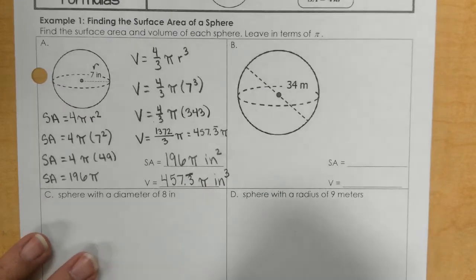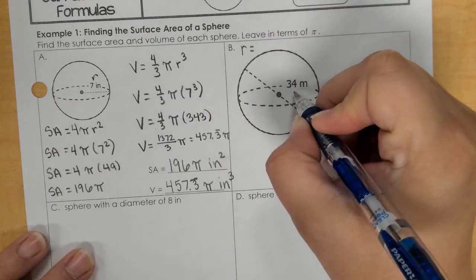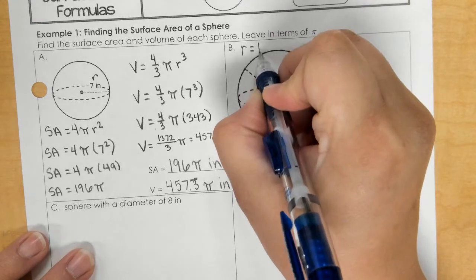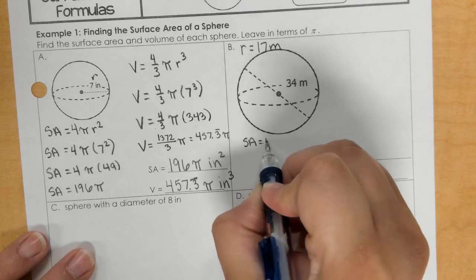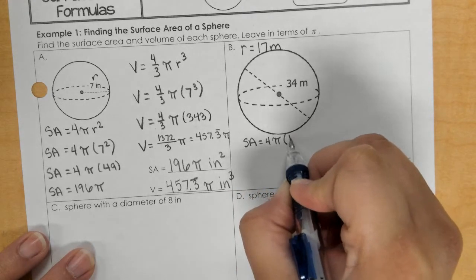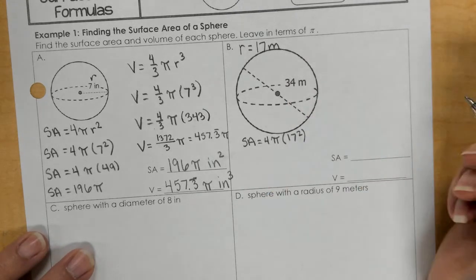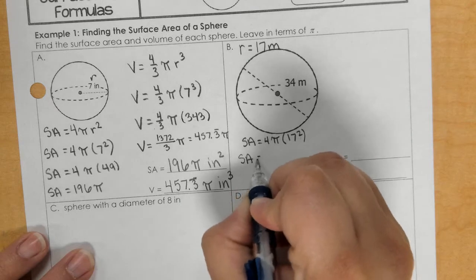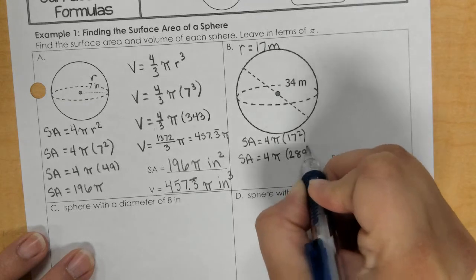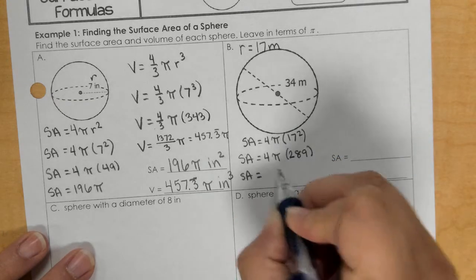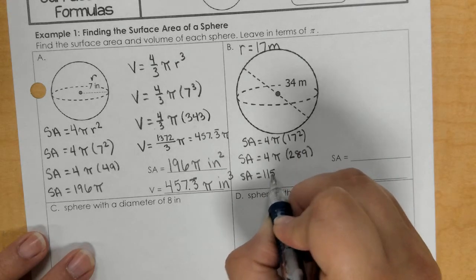Okay, for part B, you are given the diameter. So first of all, find the radius. The radius here is half of the diameter. So the radius is 17 meters. Okay. Surface area, 4 pi r squared, so 17 squared. 17 squared is 289. If I take 4 times 289, we get 1,156 pi.